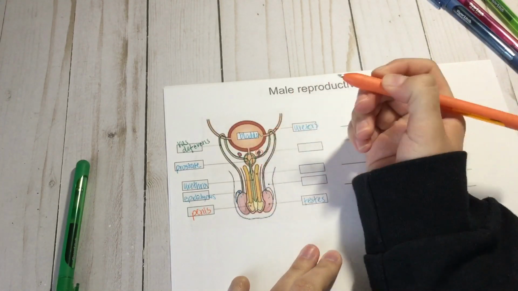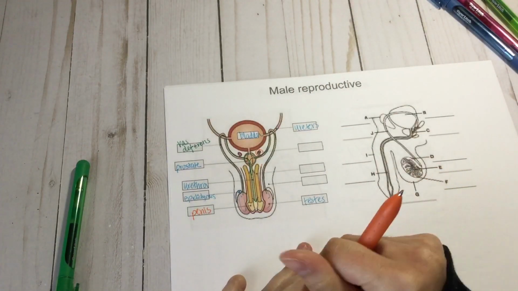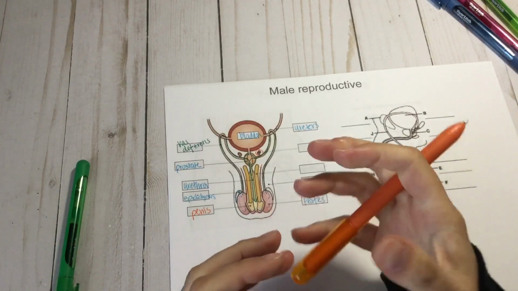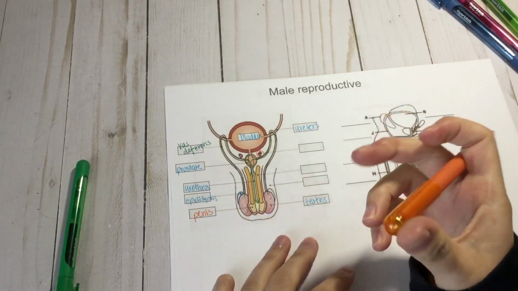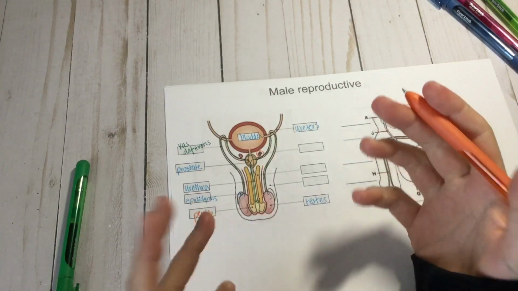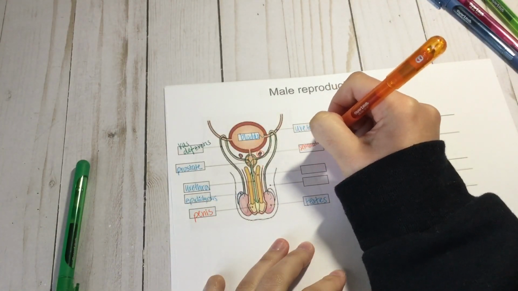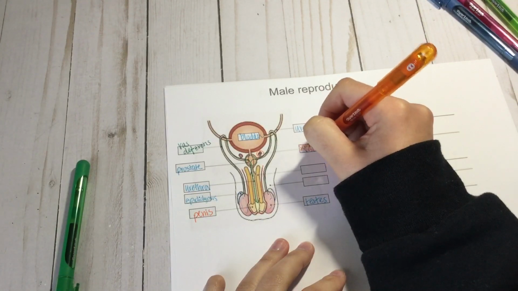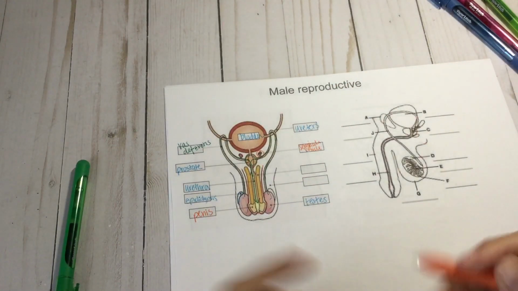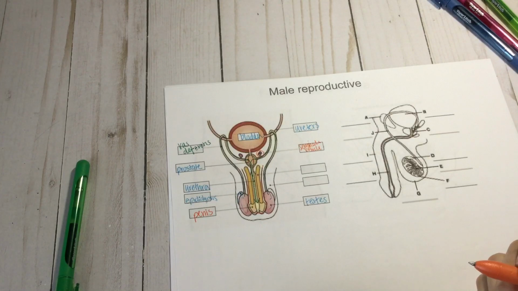This is something that I talk about at the high school level. That is another gland organ. It's called the seminal vesicle. You don't really need to know that right now, but there it is if you're interested.